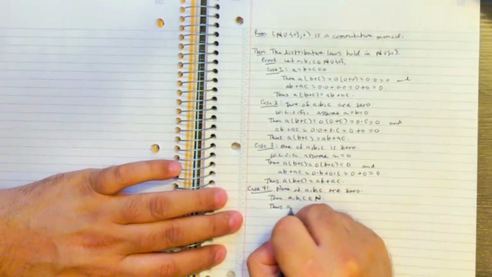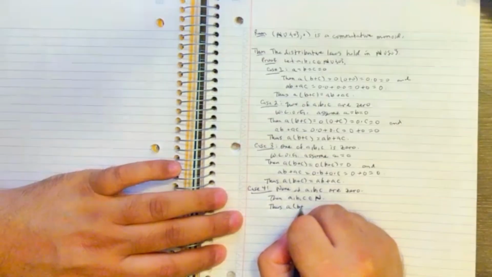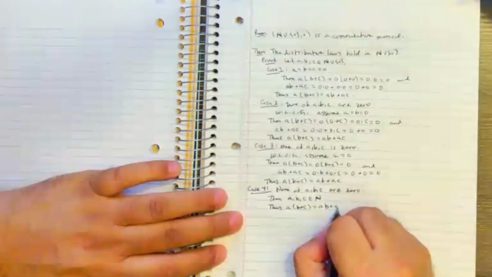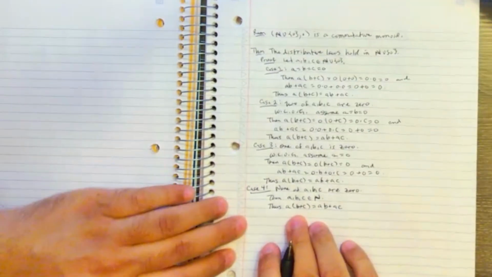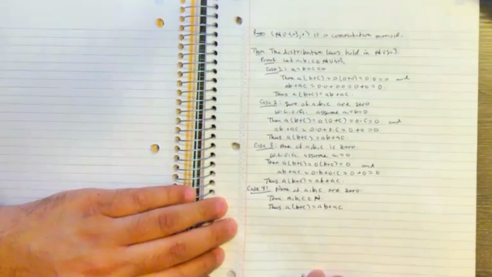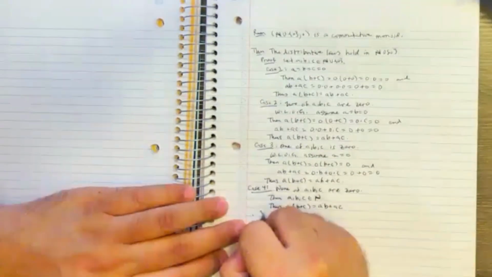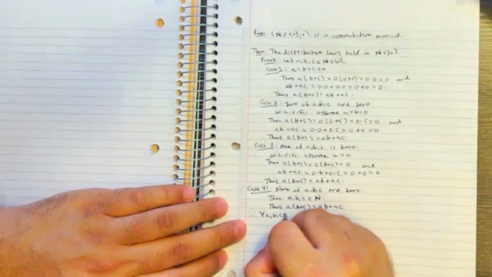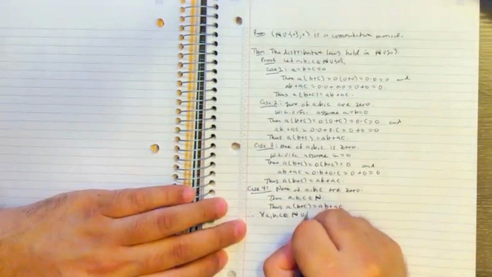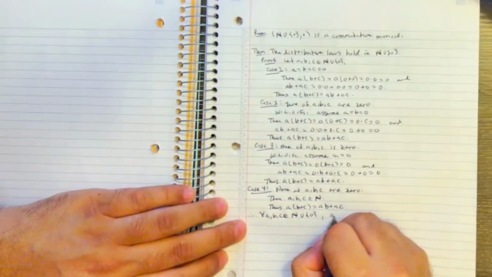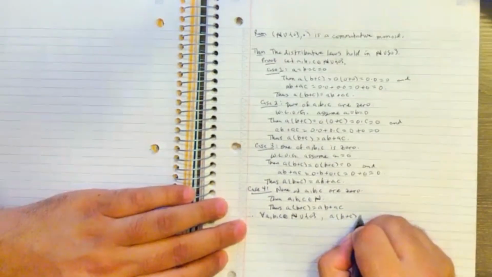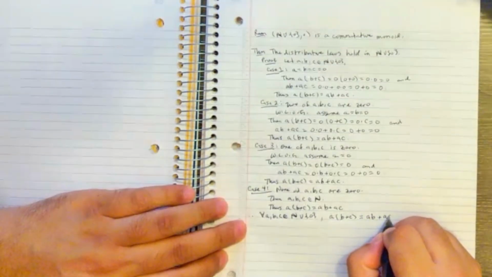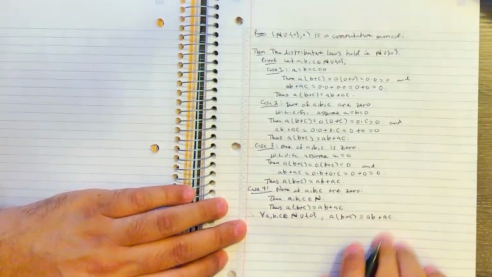And thus, we have that A times the quantity B plus C is the sum of products A times B plus A times C, since the distributive laws hold in the natural numbers. And therefore, for any 3 whole numbers, A, B, and C, we have that A times the quantity B plus C is the same as the sum of products A times B plus A times C. That's one of the distributive laws.